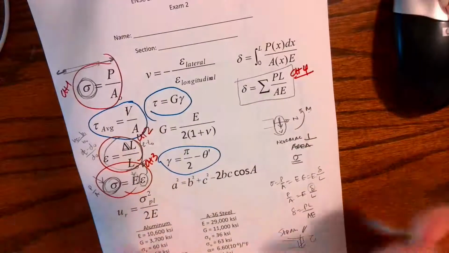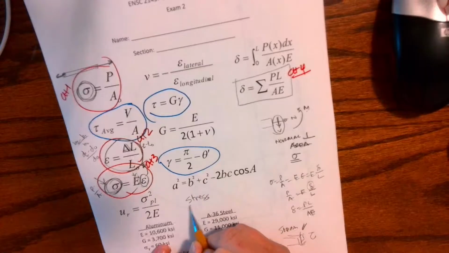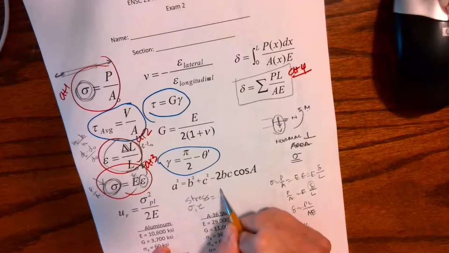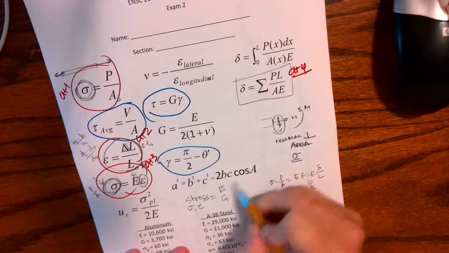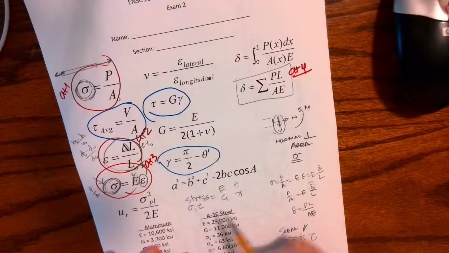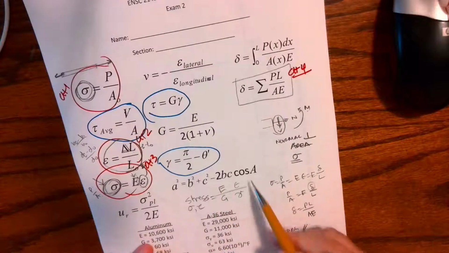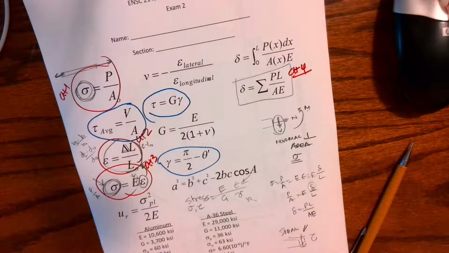So stress, it doesn't matter whether it's normal or shear, equals either E or G, okay, our material property, times strain. It doesn't matter whether I'm looking at the normal or shear. If I put a load on an area, I'm going to have some deformation, okay?